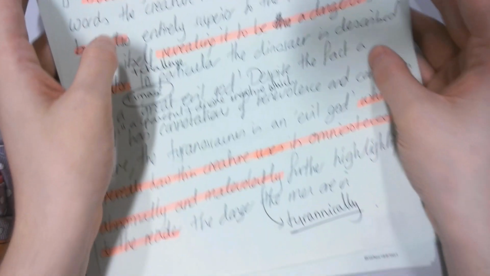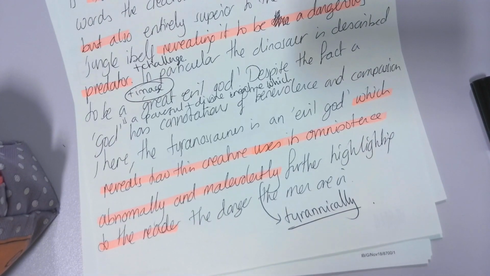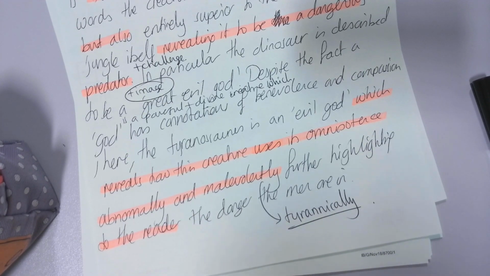Okay? So that's kind of what we're looking for in question 2. And you would want to write at least 2 paragraphs of this quality. We're really looking for 3 paragraphs in this time.